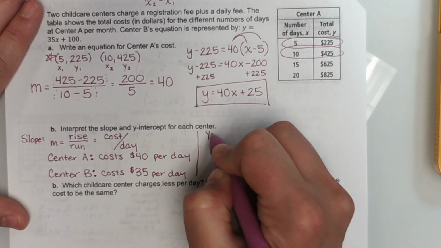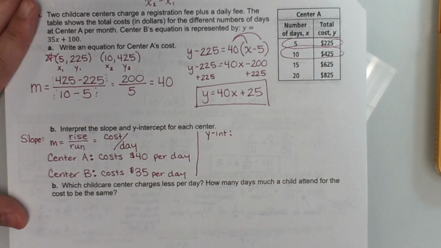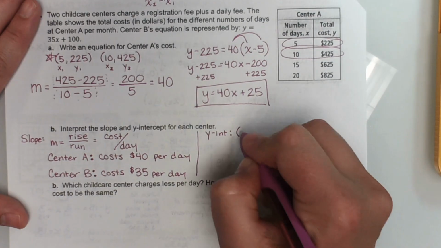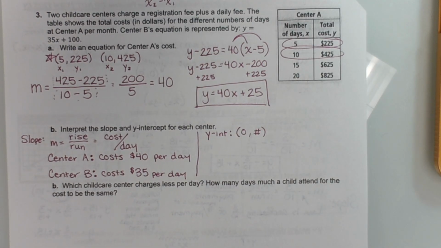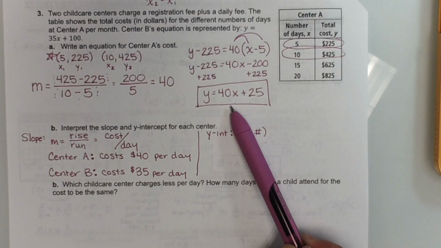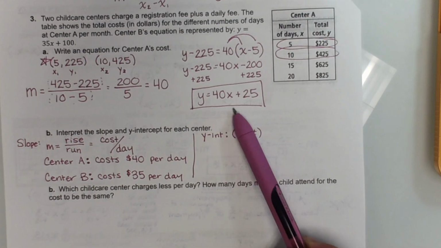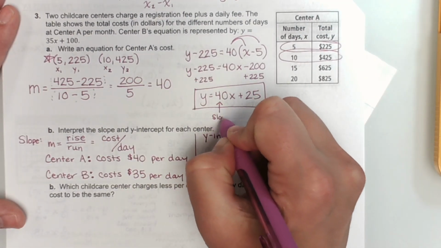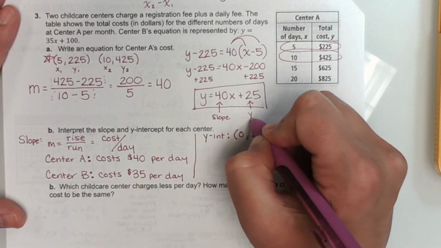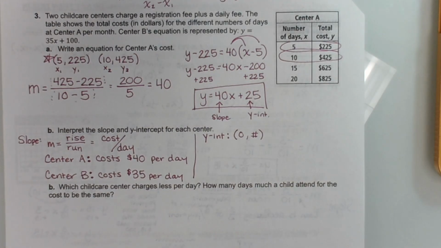Now, what if I want to interpret the y-intercepts? Y-intercept always occurs where the coordinate point goes 0 followed by a number. Did we have the y-intercept coordinate point? No. But do we know what the y-intercept is now? Yep. What's this form called? Slope-intercept form. 40 is the slope. 25 is the y-intercept.